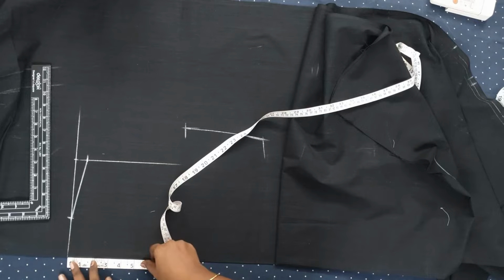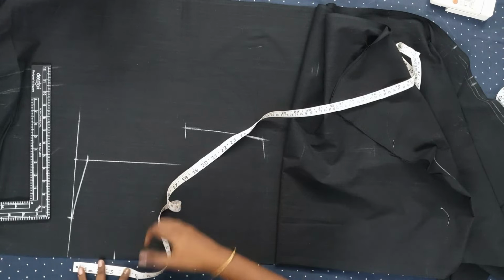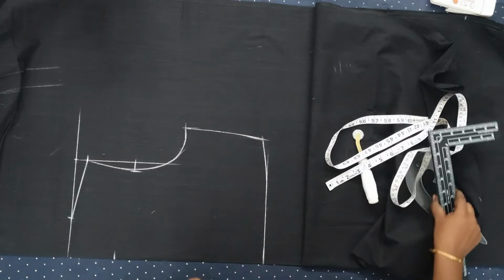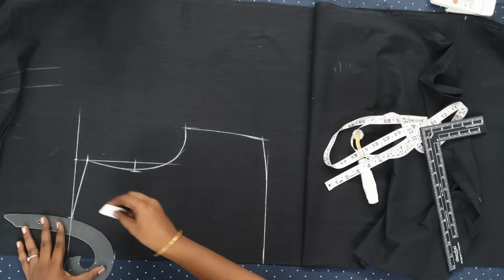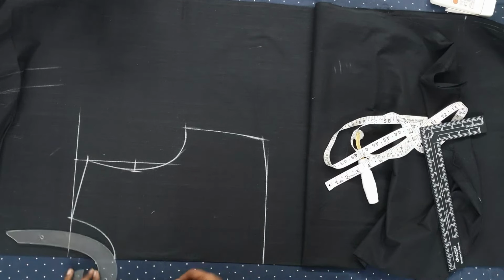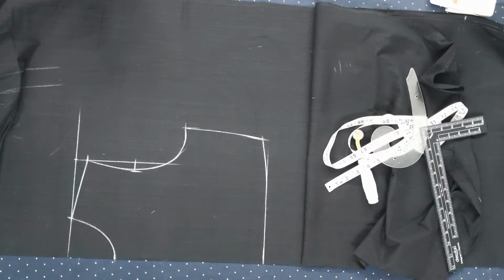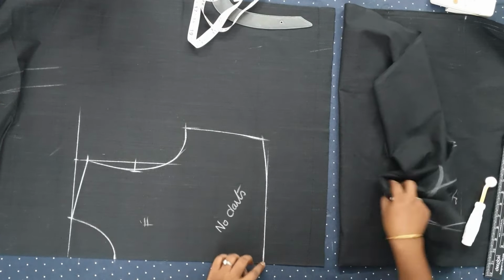Next step is to complete the neckline. So from HPS, mark 3.5 inches or 4 inches according to your measurement. Place the French curve joining the shoulder point with the neckline point and draw the neckline as shown here. With this, the back pattern and the front patterns are both complete.